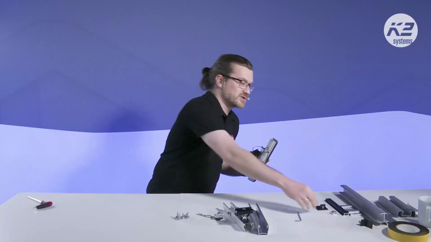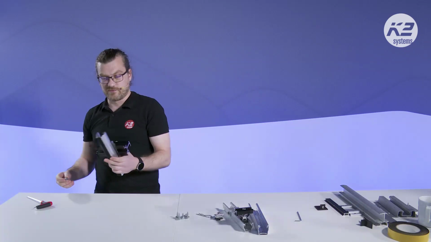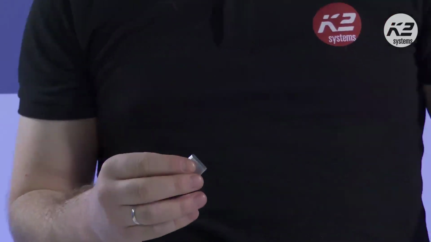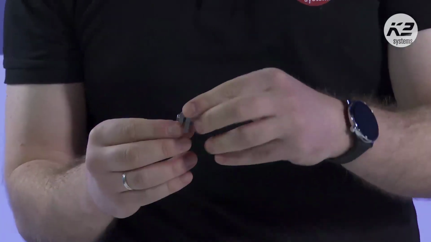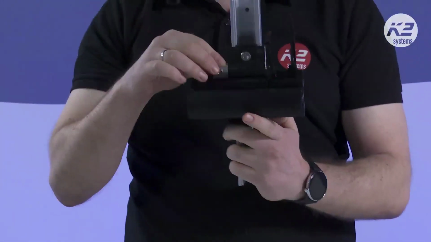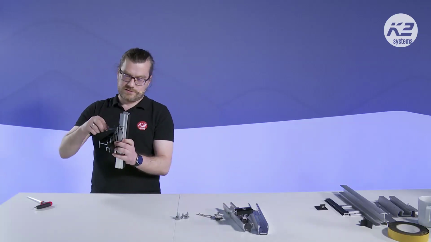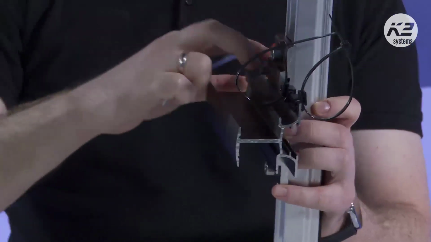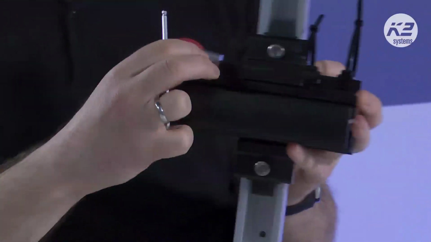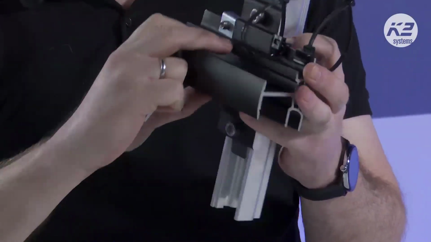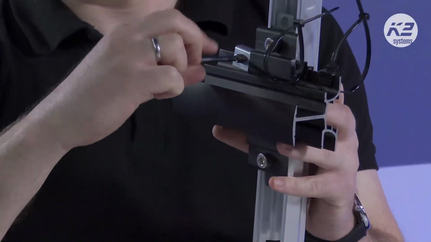This allows the rail to extend. And how to prevent the rails from falling out to the side, from moving to the side? It's our fixed stop. It's also a simple one. You put it on the rail and fasten it with this fixed stop.